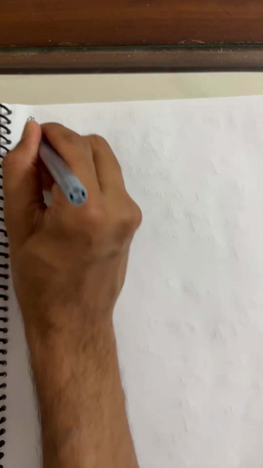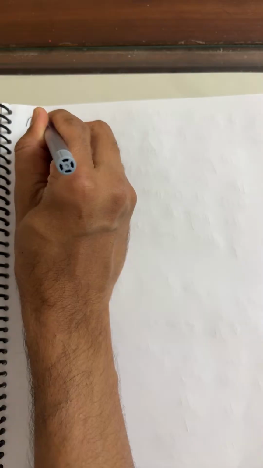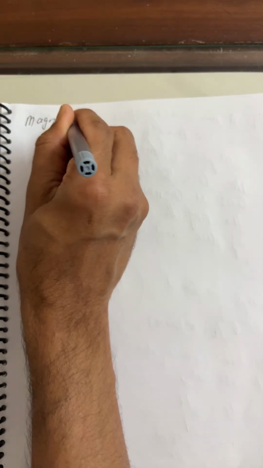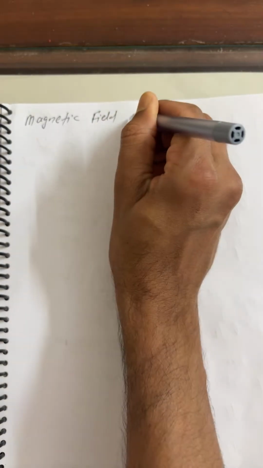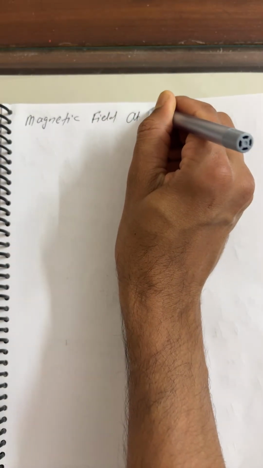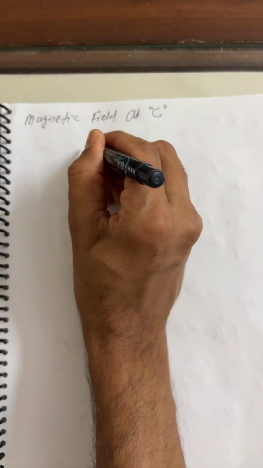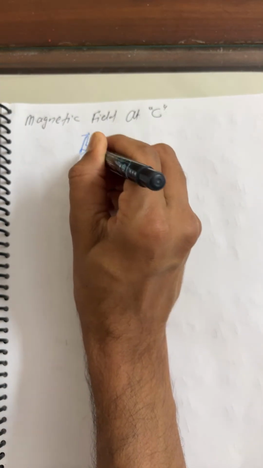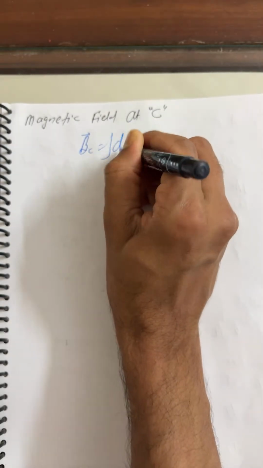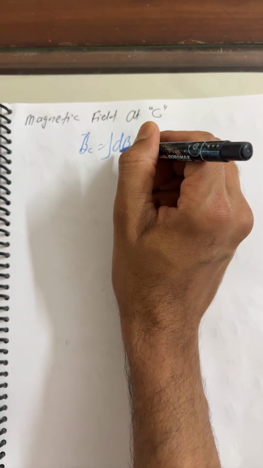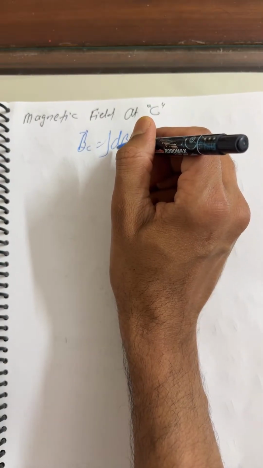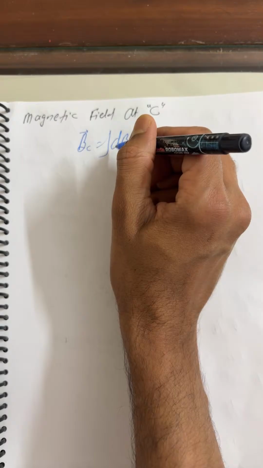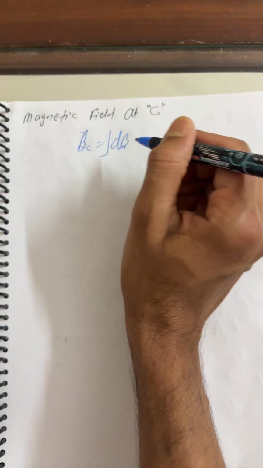Magnetic field at C, we have to integrate here. This is dB.